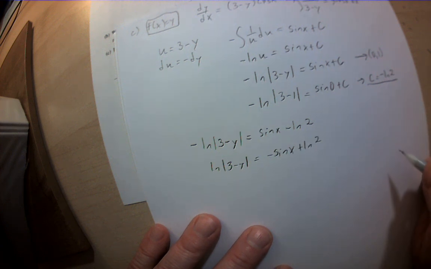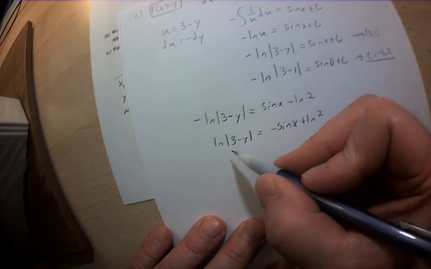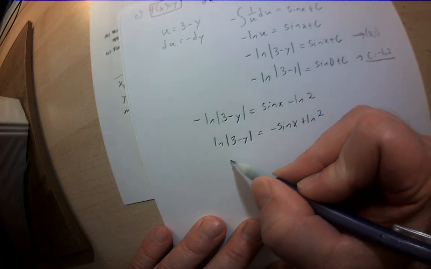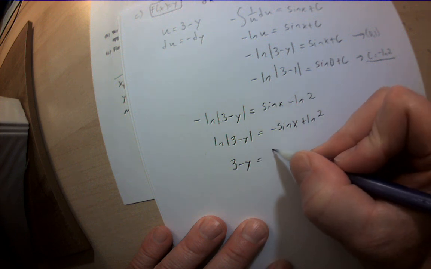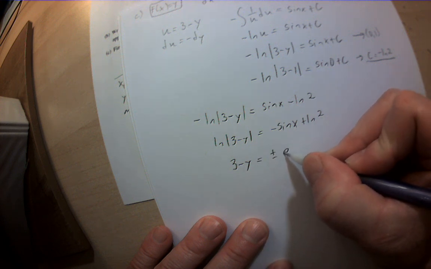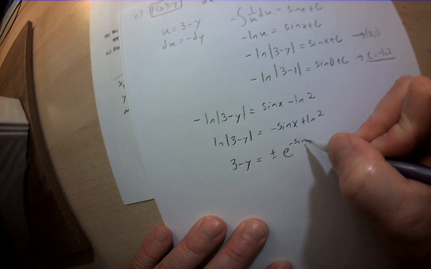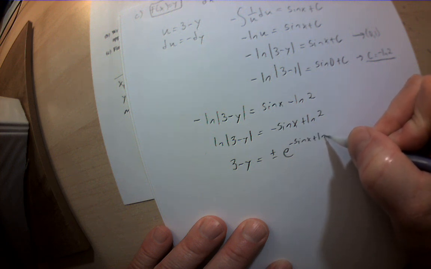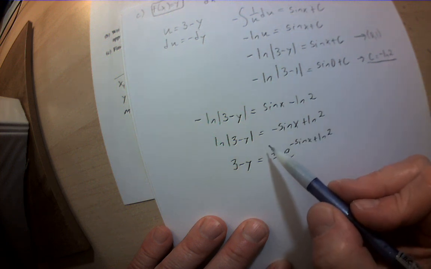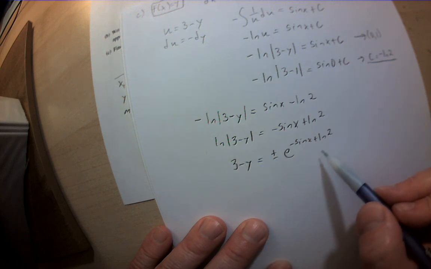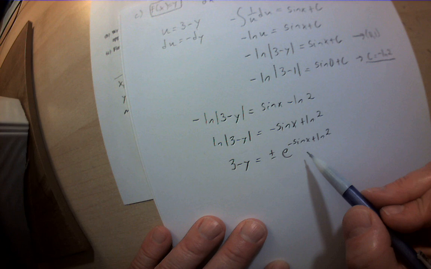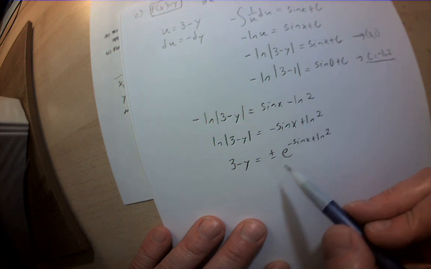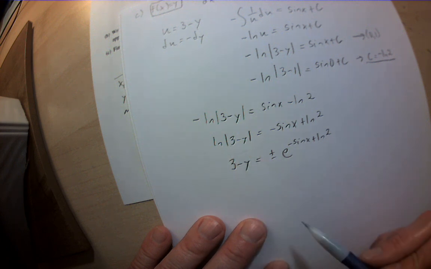Okay, I just got rid of the negative sign. So there's an absolute value here. So I get 3 minus y equals plus or minus e to the negative sine x plus natural log of 2. I just converted the natural log to an exponent, okay? So that's where the e term came from, all right? And then plus or minus because it took the absolute value away.